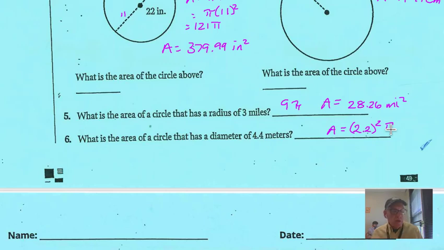That comes out to be 15.1976, so 15.20 rounded off to 2 decimal places. And our units are meters, so we have meters squared.